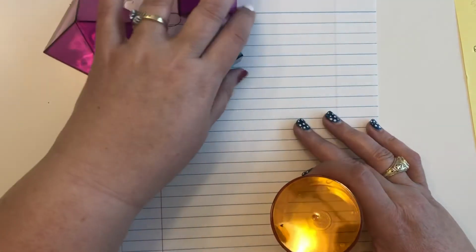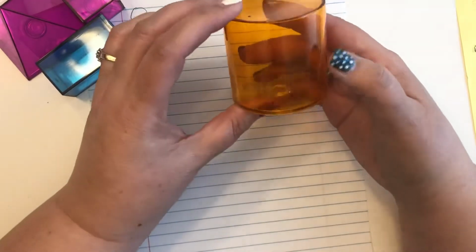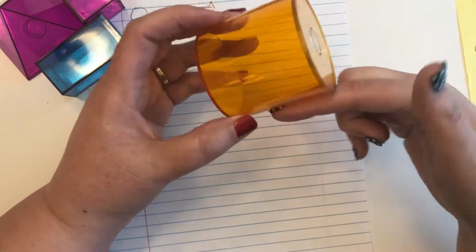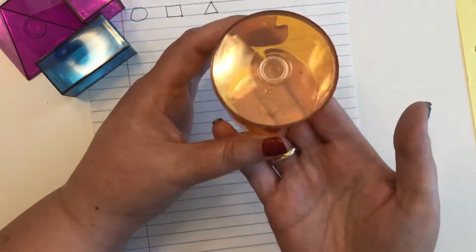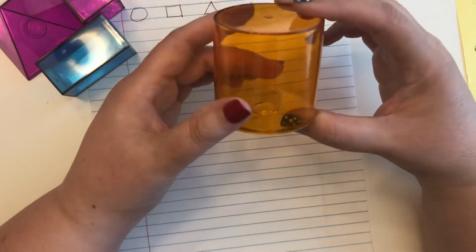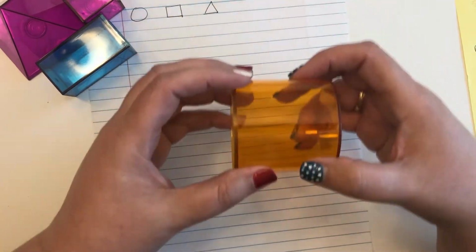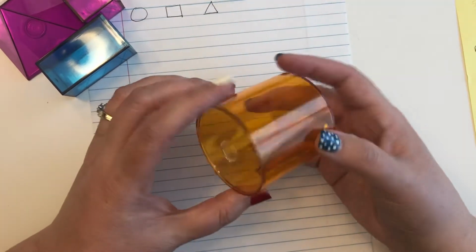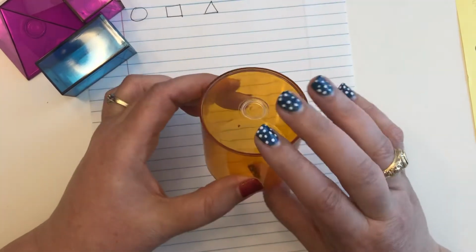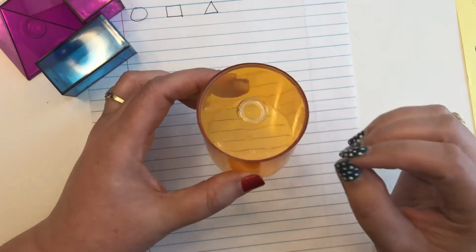The next shape, I'm going to move these guys a little bit out of the way, is a cylinder. A cylinder goes around the edges and has 2 circles on the bases of the cylinder. There are objects in real life that are like these shapes. A cylinder kind of reminds me of maybe a cup or a soup can or a Coke can or something like that.